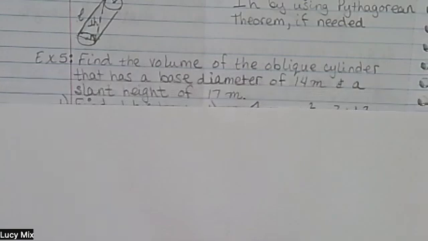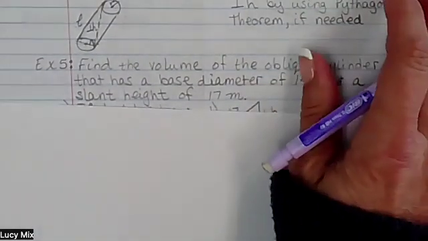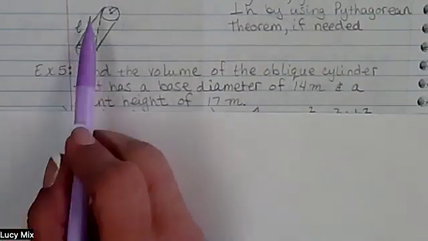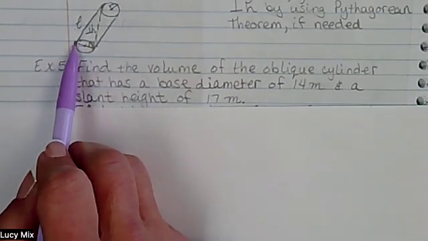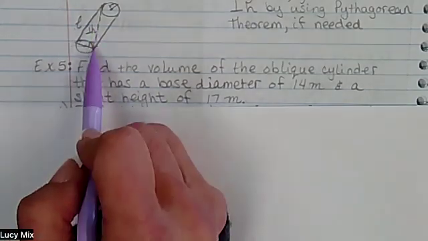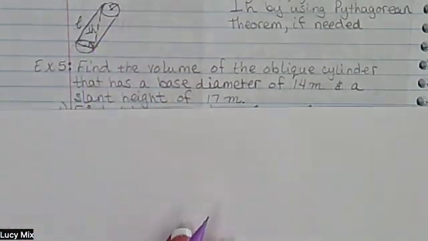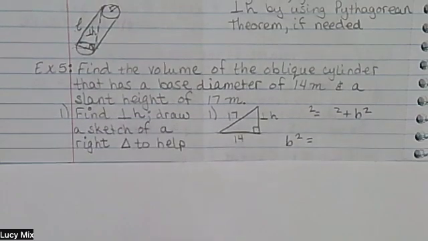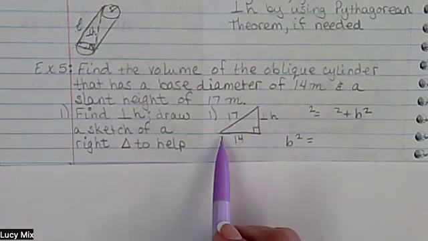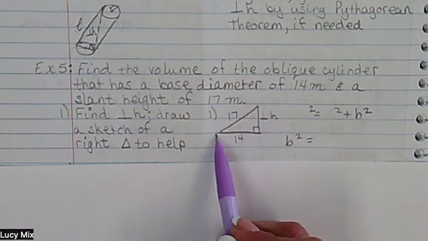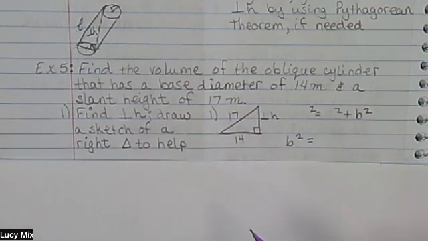Okay, so they give us a volume of an oblique cylinder that has a base diameter of 14 and a slant height of 17 meters. So the picture I drew here sort of gives you that. We have the slant height is 17. Diameter of the circle is 14, and we need to find that height. So we're going to use Pythagorean theorem, and I drew a little sketch just to help us out a little bit. Okay, the diameter 14, the slant height 17, we need to find perpendicular height.